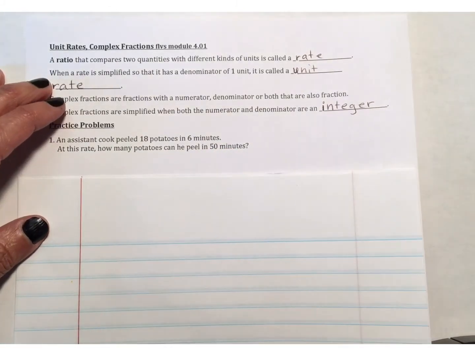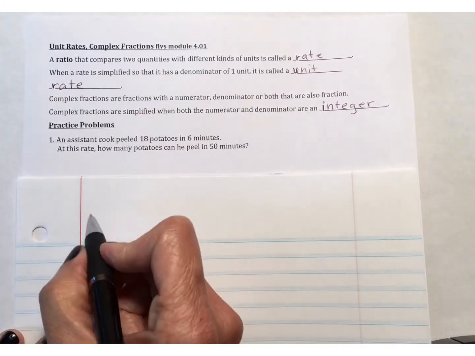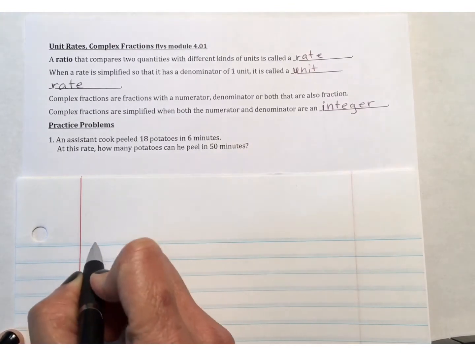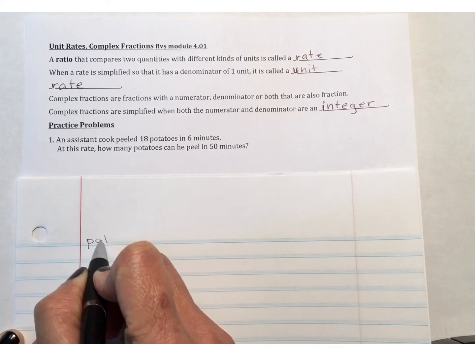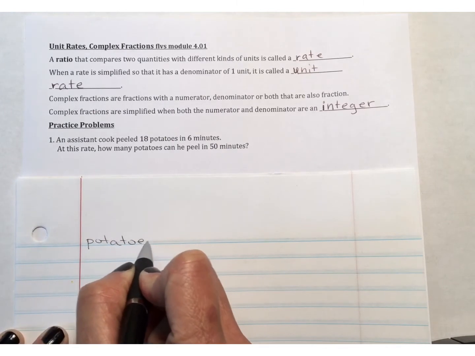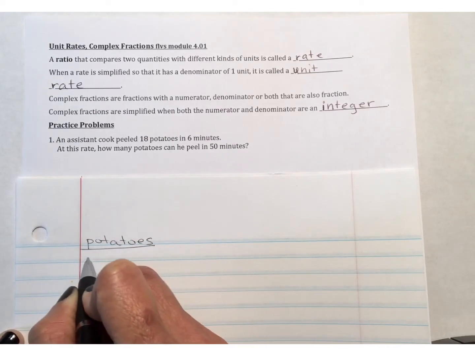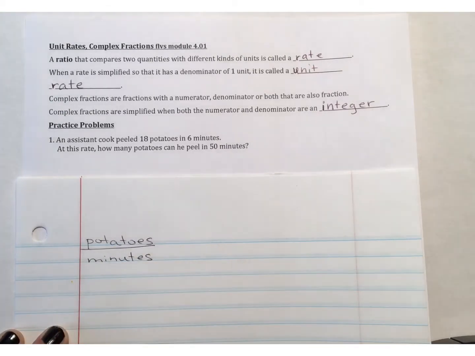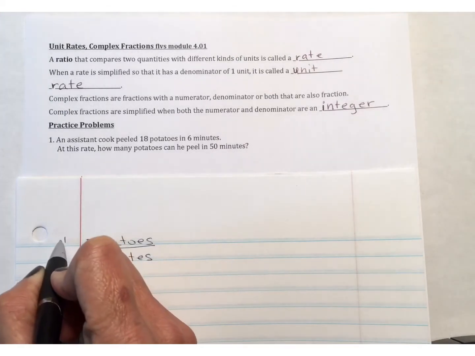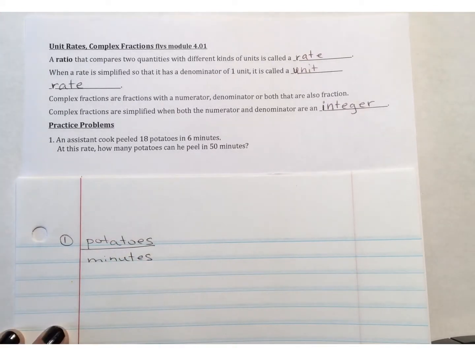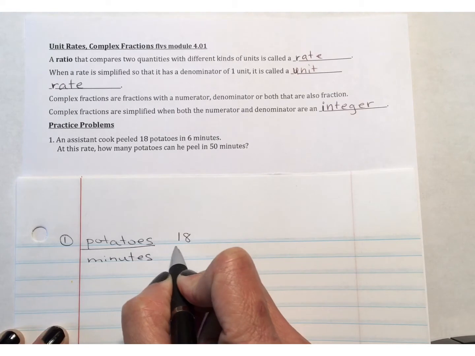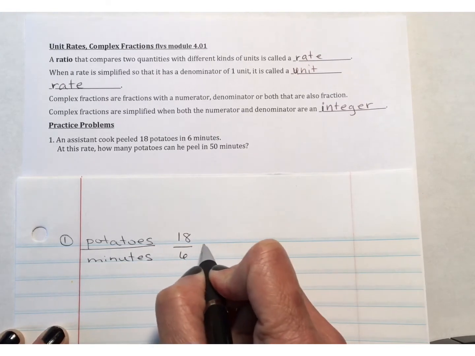We're looking at the number of potatoes over minutes. All right, so here's our ratio, and we'll label that problem number 1. So we know that he can peel 18 potatoes in 6 minutes.